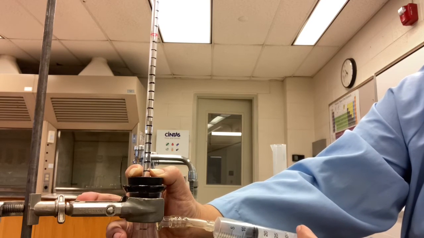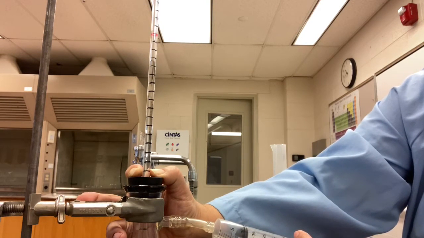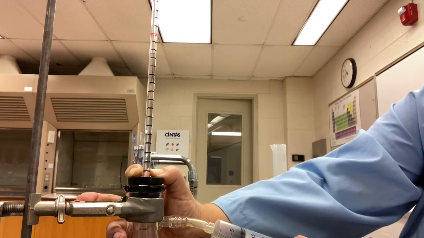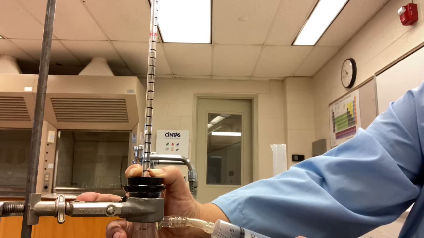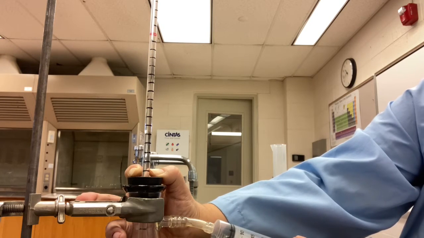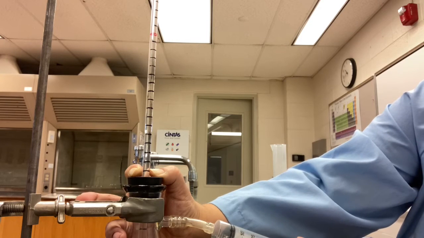So putting it into 10, our level is now just shy of 35. I have to go back 2. So 35, 34, 33, 32. So 32.8 is at the syringe level 10. At syringe level 5, I'm going to be at 35, 6, 7, 8, 9, 39.4.